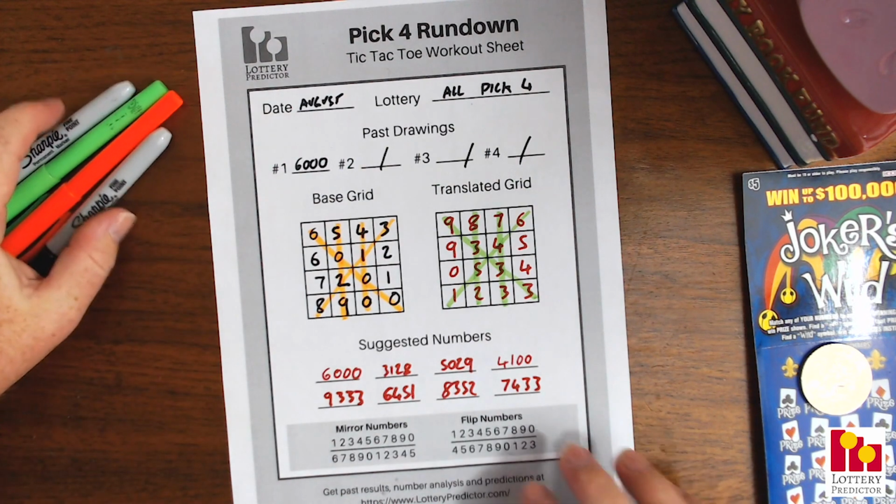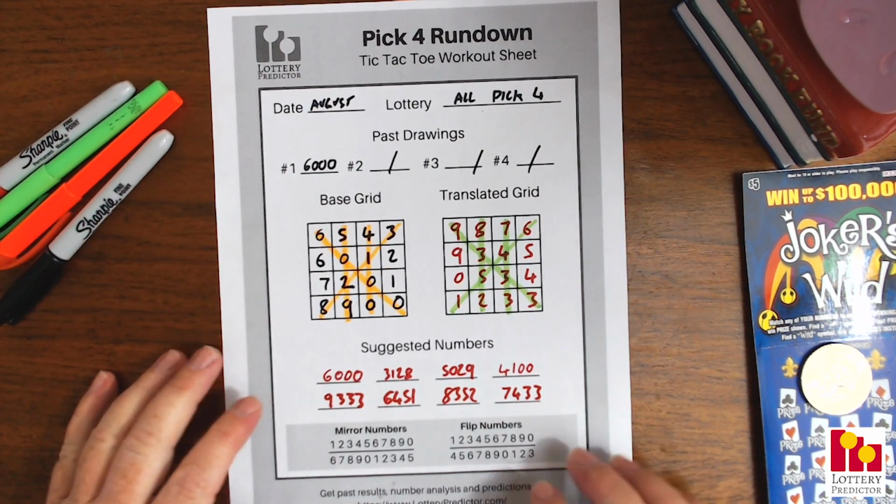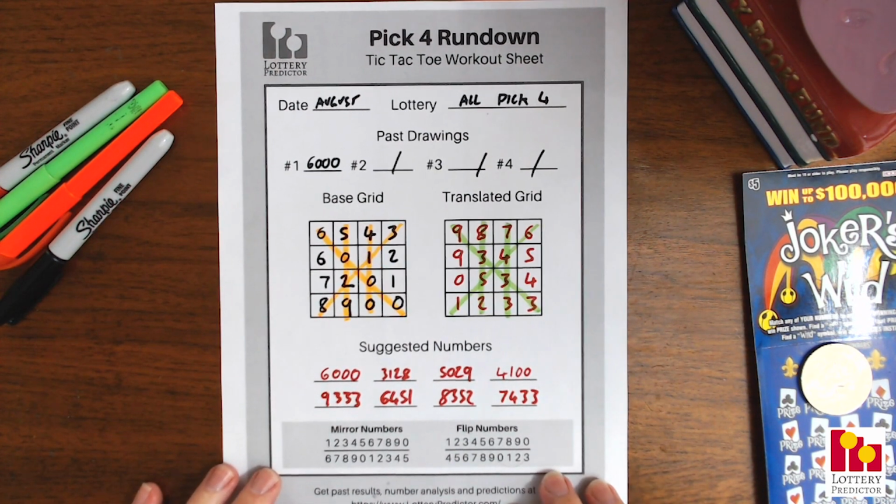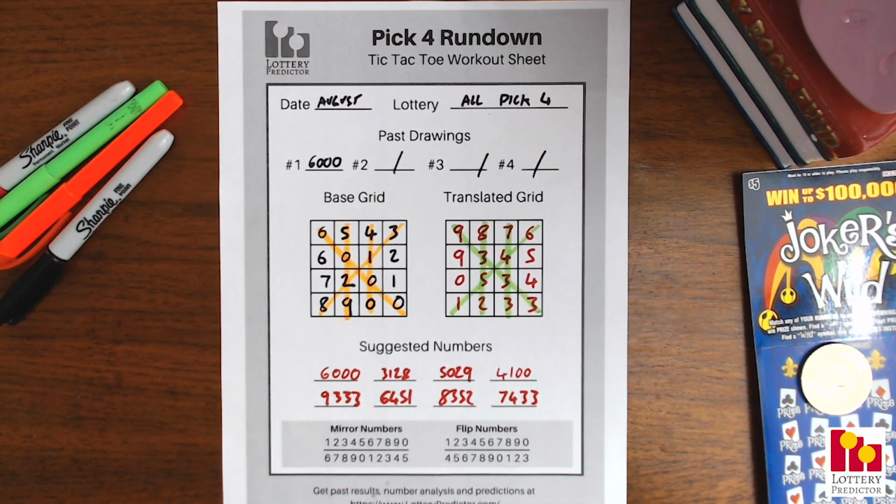Those are the group numbers that we can now go ahead and play for the month of August. As I said, if you play these numbers or you're just tracking them in your state, definitely leave me a comment down below in the comment section so I know that you're winning, and then we'll be able to celebrate with you.